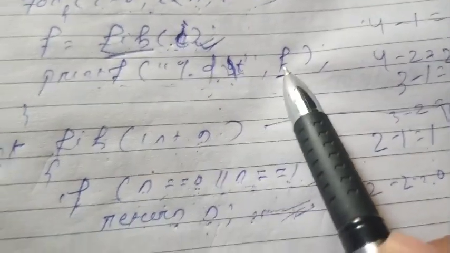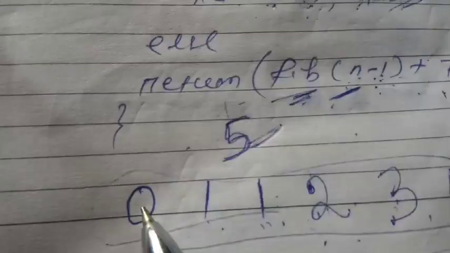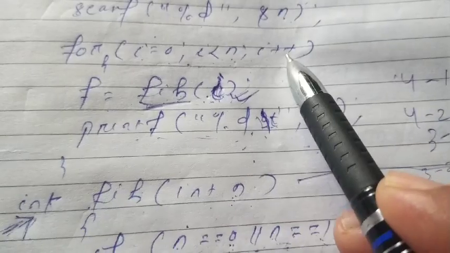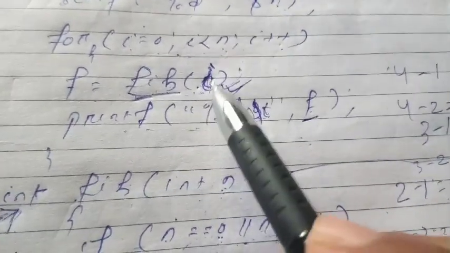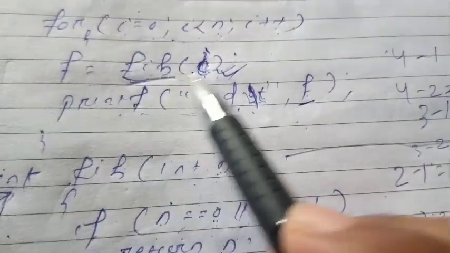Percentage f 0, so it will print what? First 0, it will print 0. Then the I value is incremented, that is 1. So now fib of I value is 1, so we will call the function fib I.